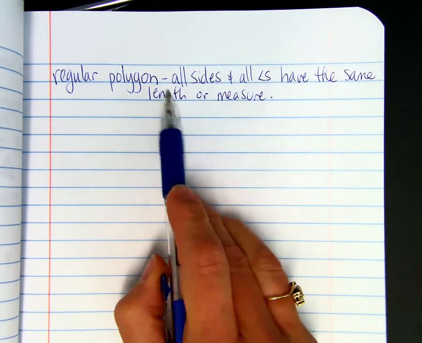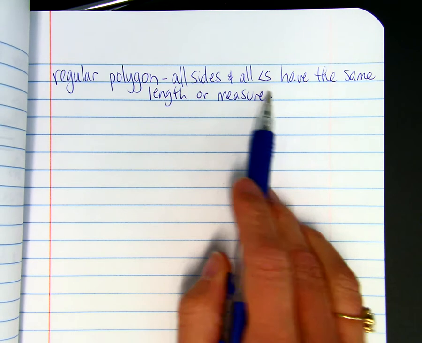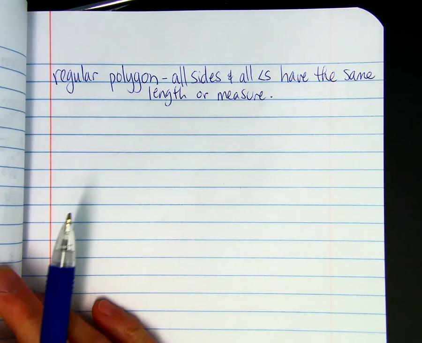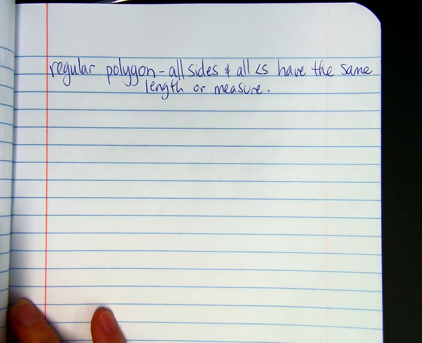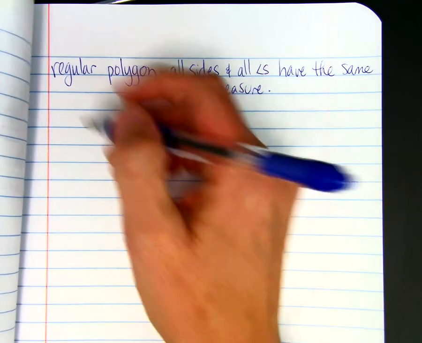So the sides have the same length, the angles will have the same measure.